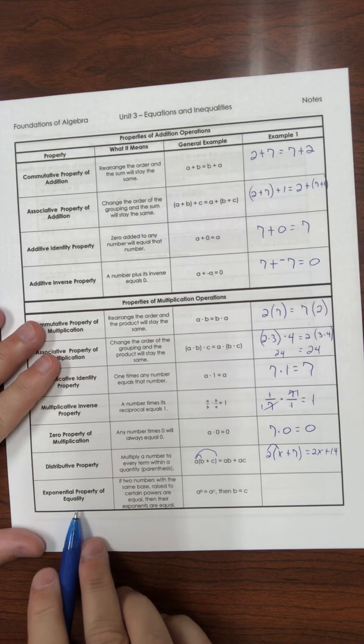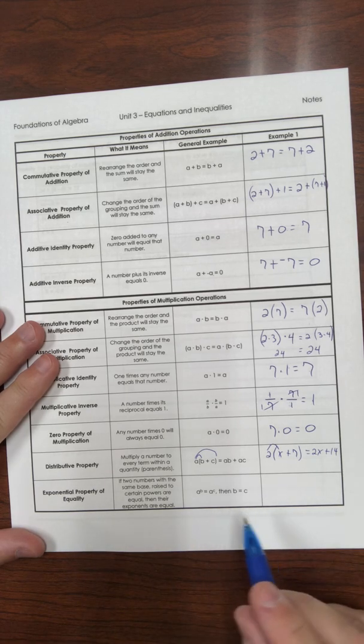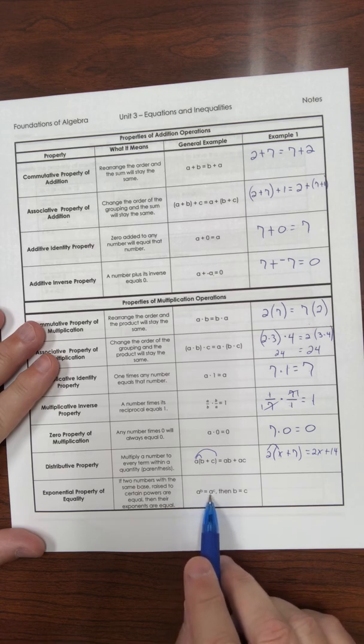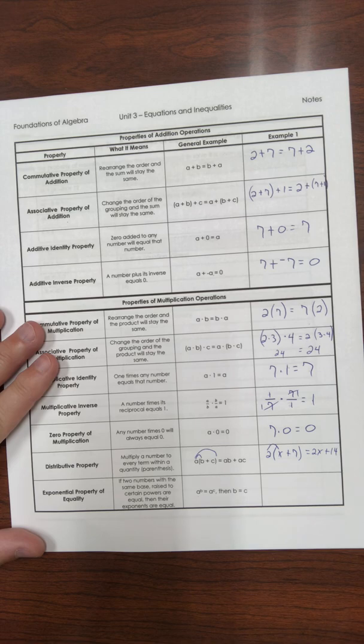Exponential property of equality. Basically saying if I've got a number raised to a power, and then I've got that same number raised to another power, those two powers have to be equal. We don't use that one a whole lot, so we're not even going to do an example of that one. You will in Algebra 2, but not in Algebra 1.